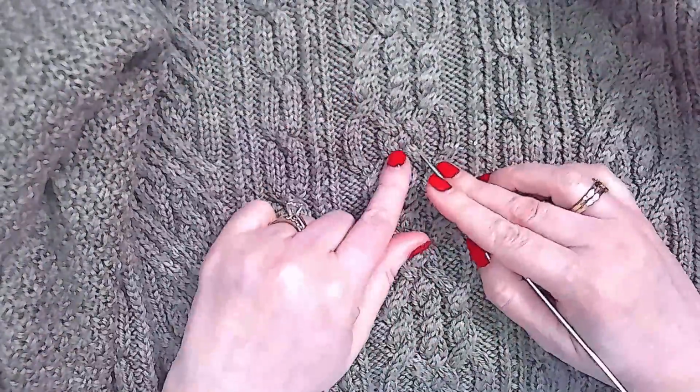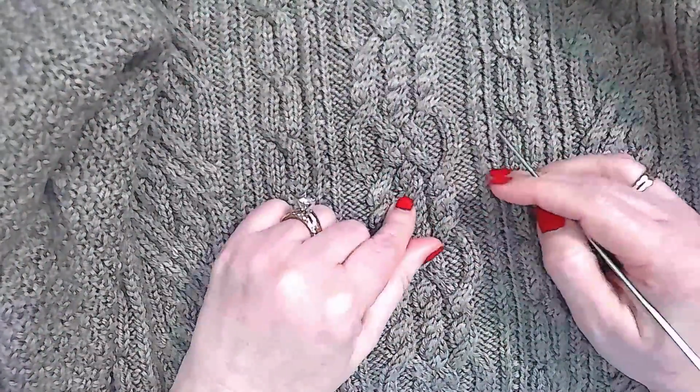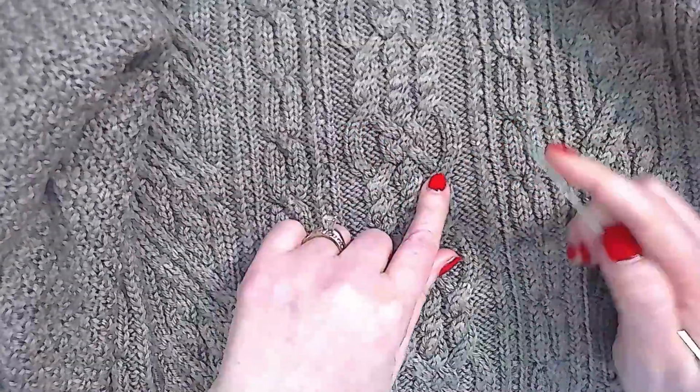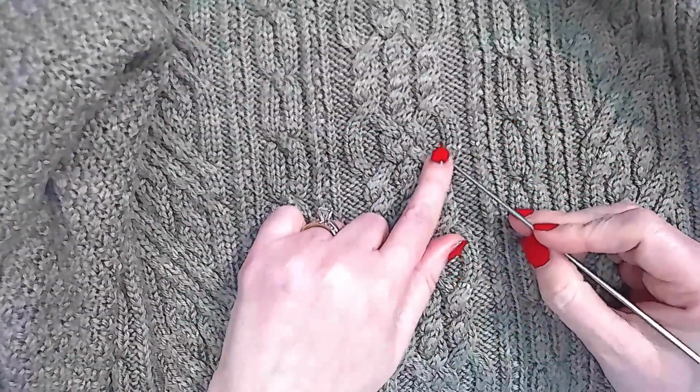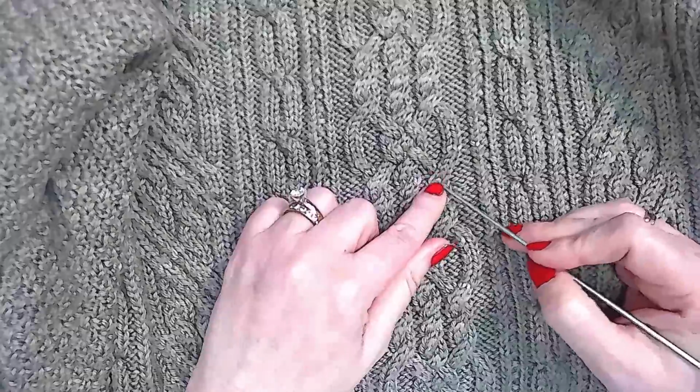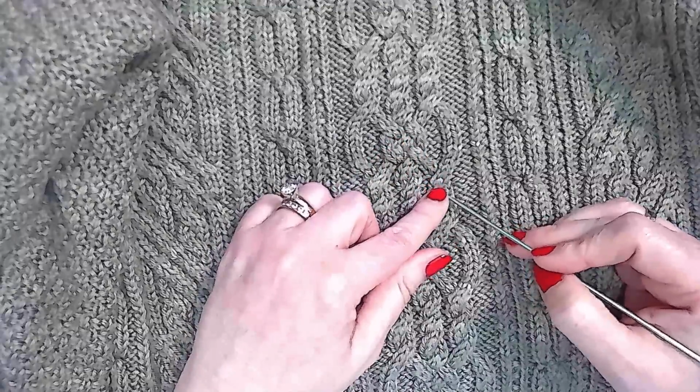Cables can have any combination of knit stitches and purl stitches. So you can have knits crossing over knits, and you can have knits crossing over purls, and you can have knits crossing over both knits and purls.